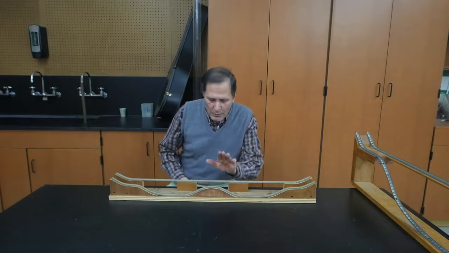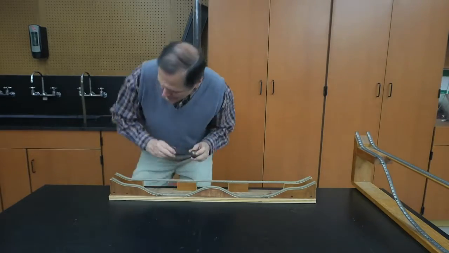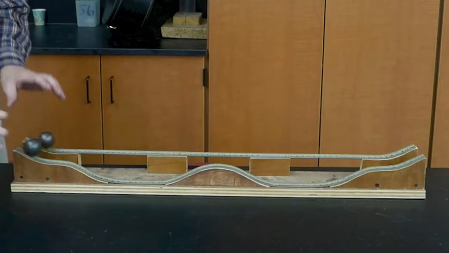Now let's try the same test again with this one. Once again, I'll release them simultaneously, and we'll see which one stops first.